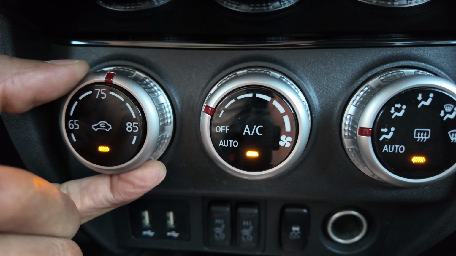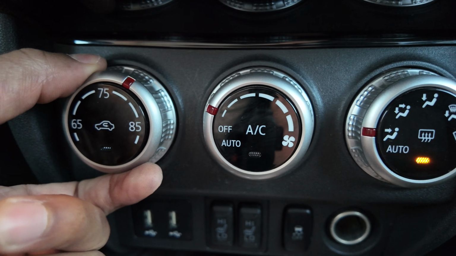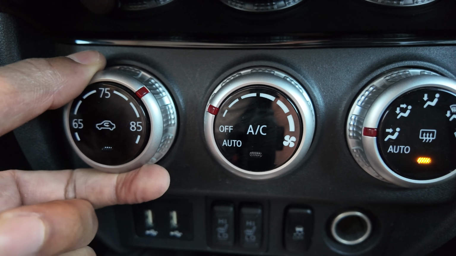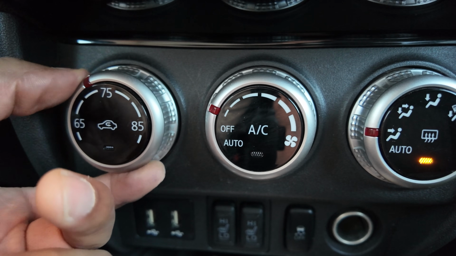Now, if I have the heater on, I'm not going to want the AC on, so I'll press this and have the warmer temperature for the heater. You don't want to have the AC on right there. All right, so I'm going to go back over here.